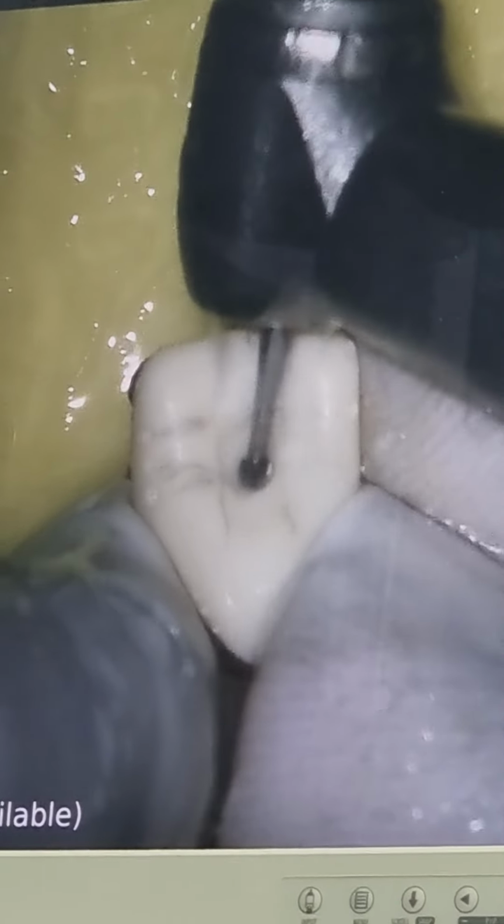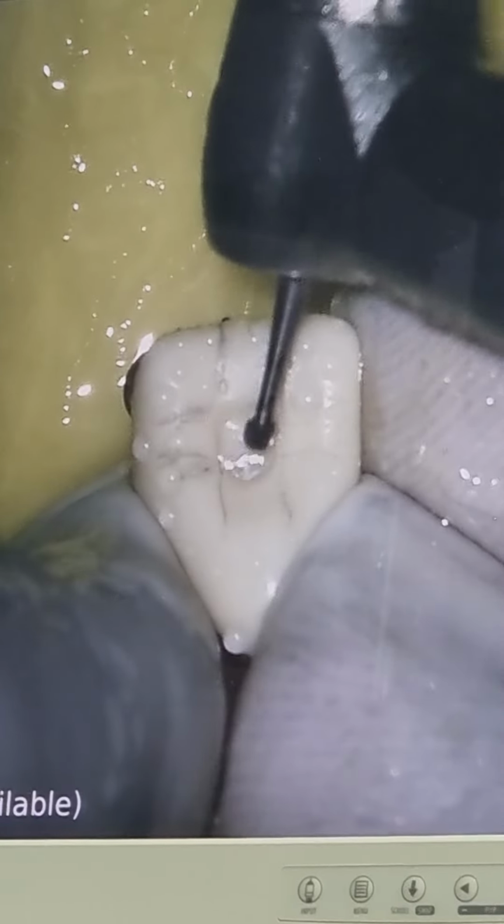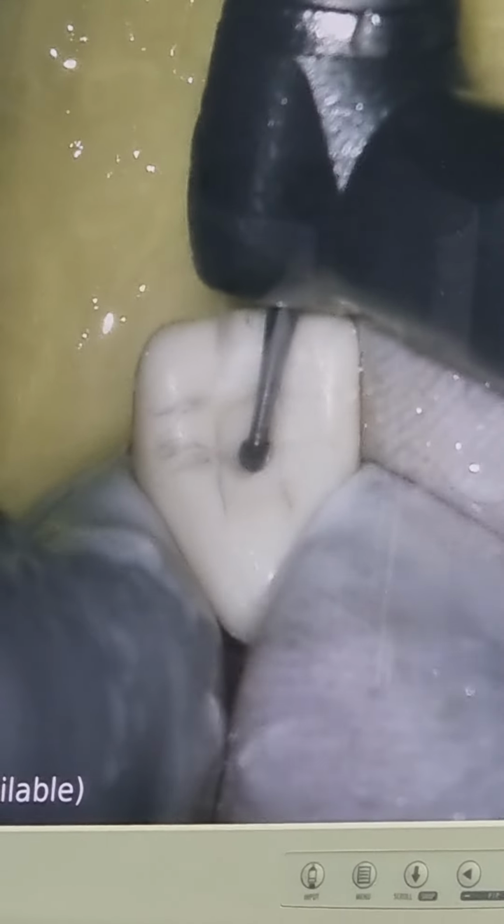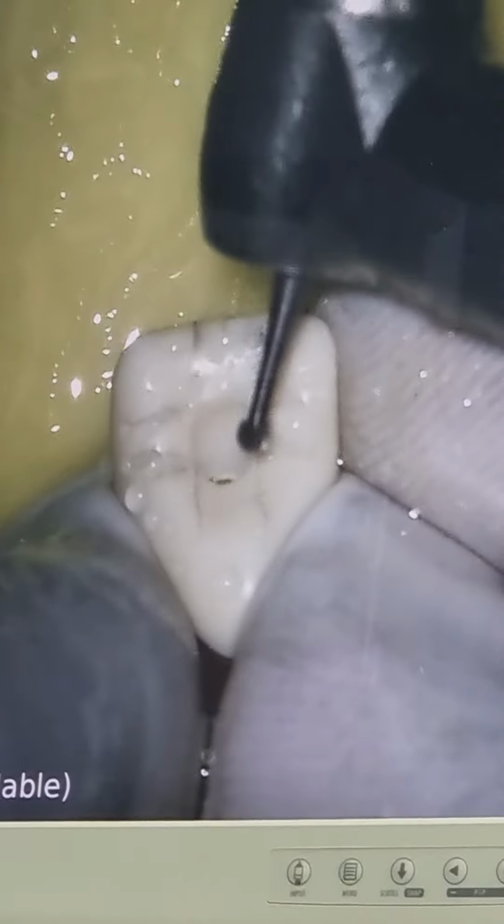This is the old bur, so it's not cutting as fast as it should. Now I'm going from enamel to dentine, and then finally I will reach the pulp.